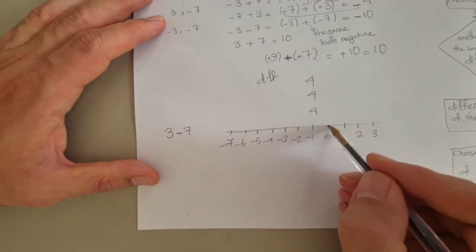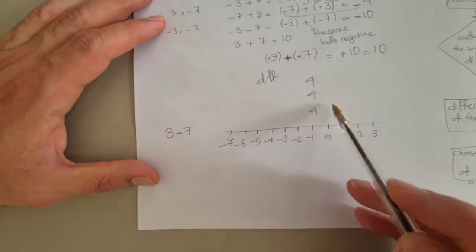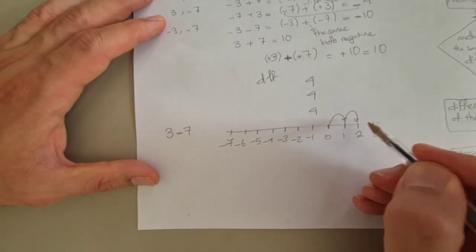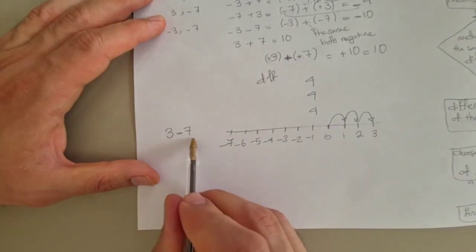So start from 0. If we have got 3, I would just go 3 to the right. 1, 2, and 3. Now we'll come to the next one, -7. Minus means that I need to go to the left rather than to the right.